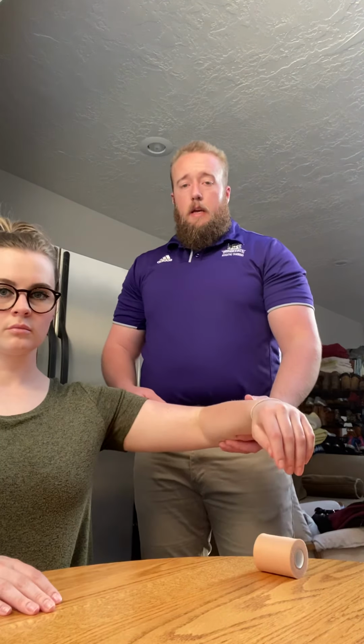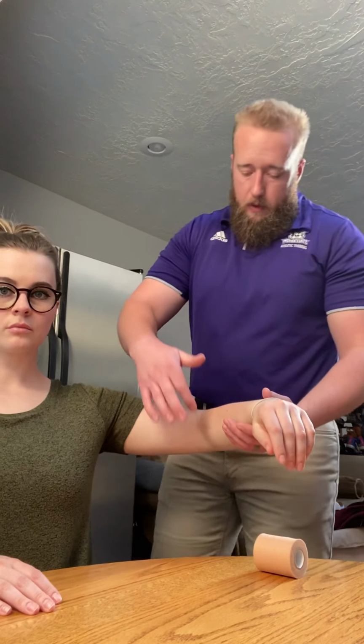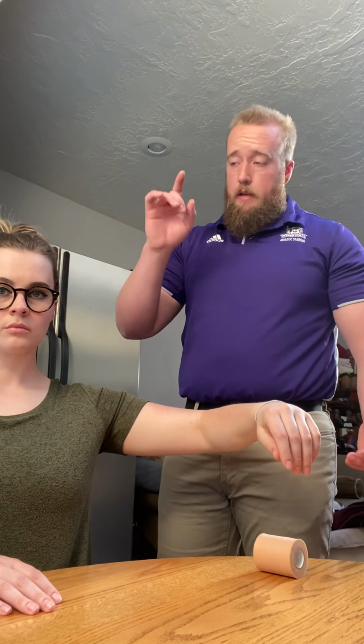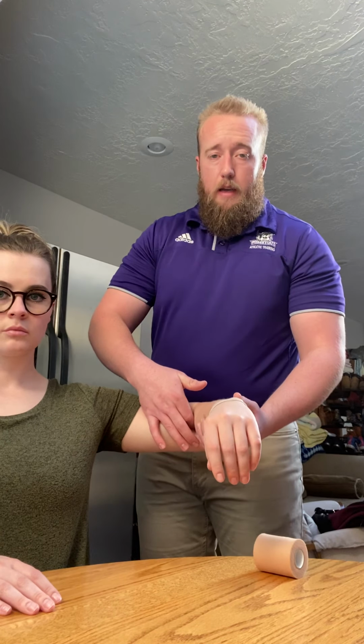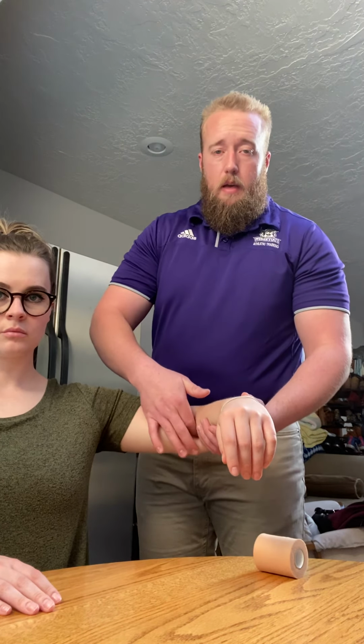I'll have my patient move into 90 degrees of abduction of the shoulder, 90 degrees of flexion, and then I will, using the hook test, try to hook that bicep tendon as she is trying to flex the bicep. As I can hook the tendon, there is no rupture of the bicep.